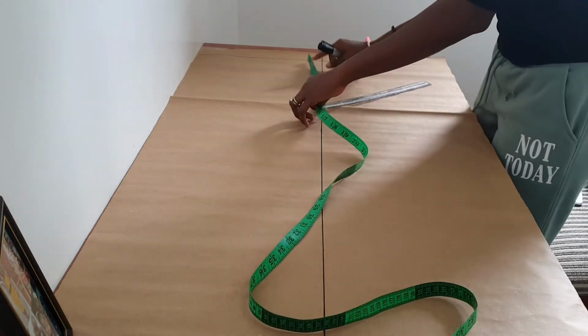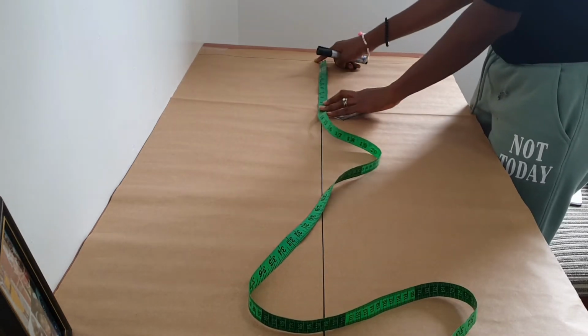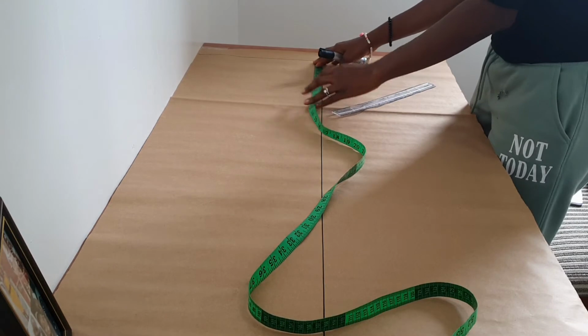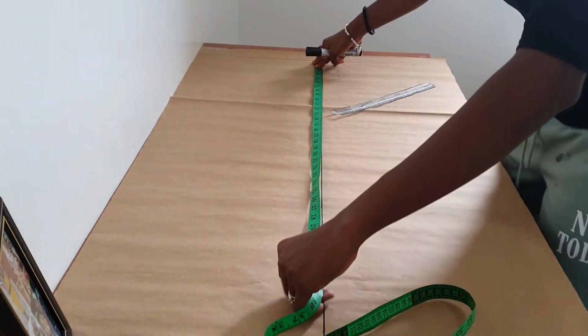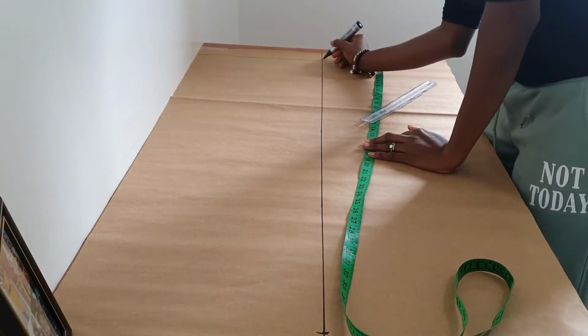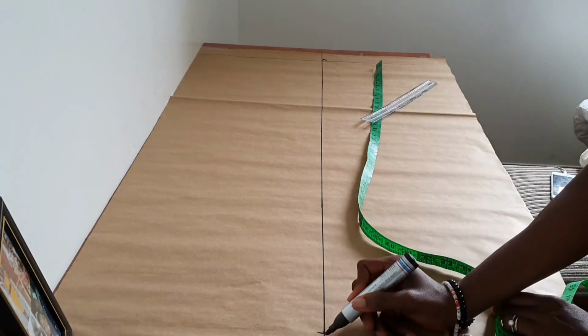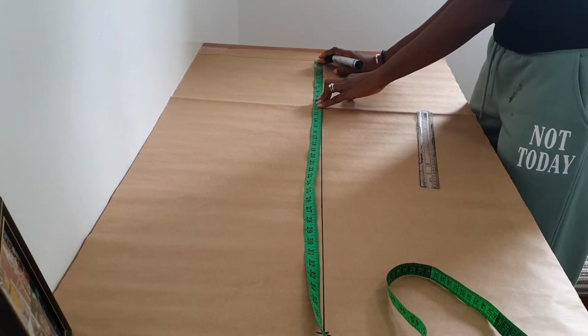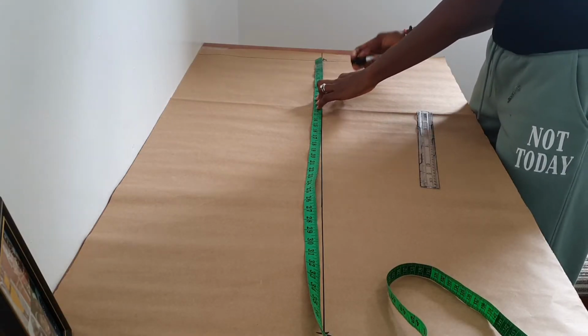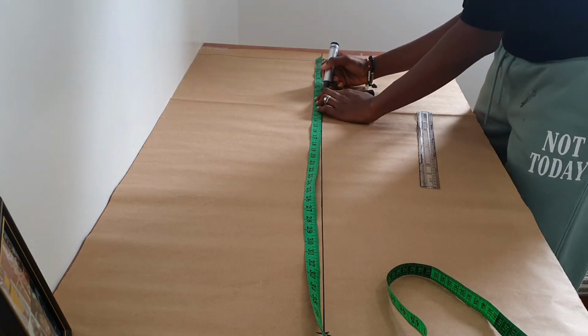So now from this top line, I'm going to measure my waist to ankle measurement, which is 36.5 inches in my case. So I'll label this top point A and this lower point, this ankle point, B. Now from my point A, I'm going to take my crotch measurement, which in my case is 9 inches, and I'll label that point D.